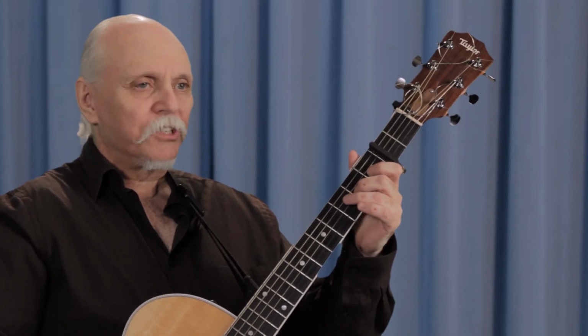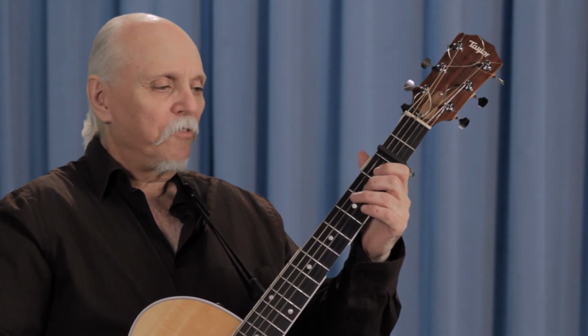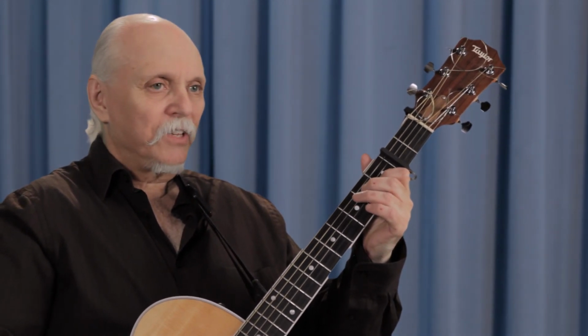The sixth note of the scale works exactly the same way. You finger the string one fret lower than you would if you were playing it in major. So here's 5, 6, 5, 6, that's major. 5, 6, that's minor.